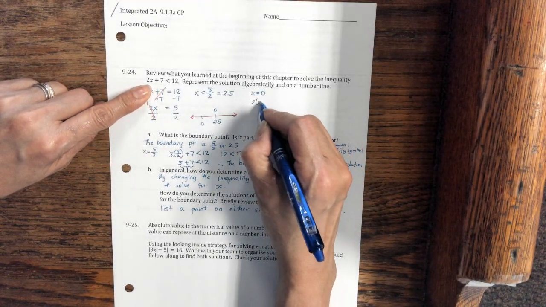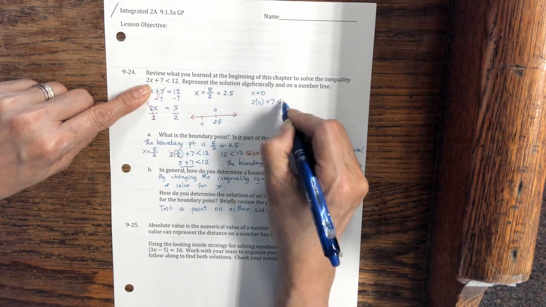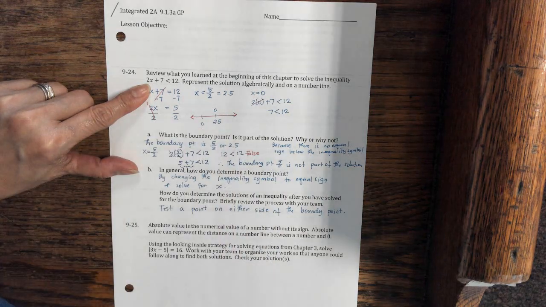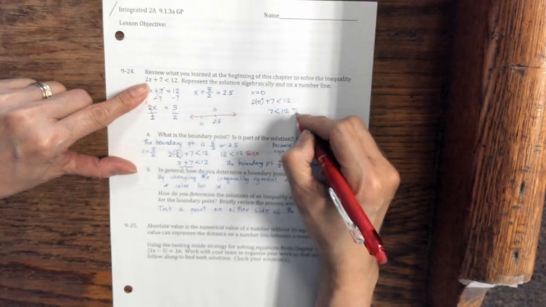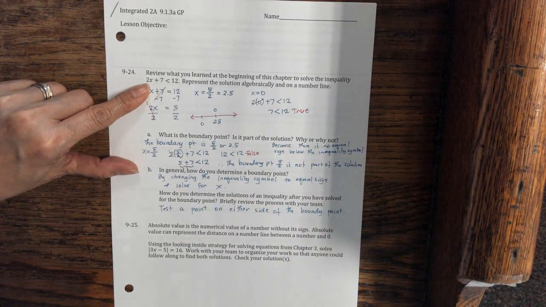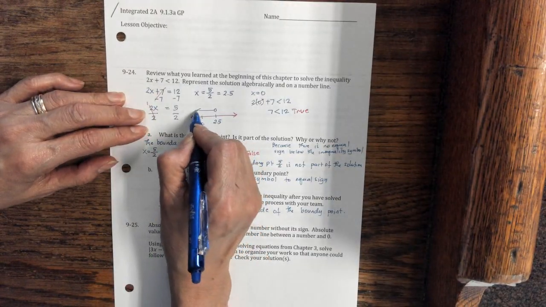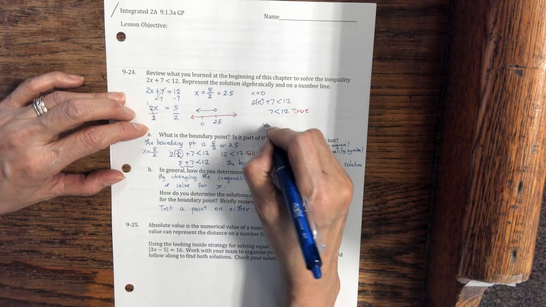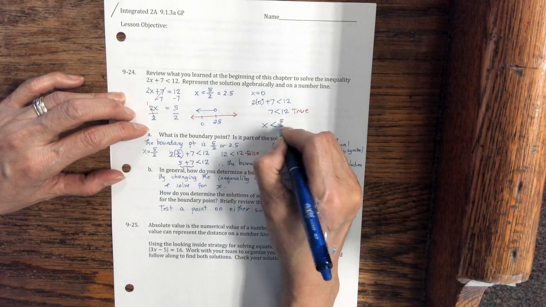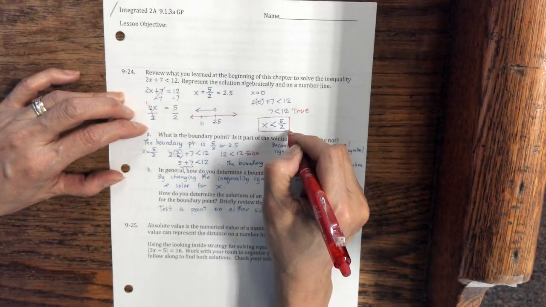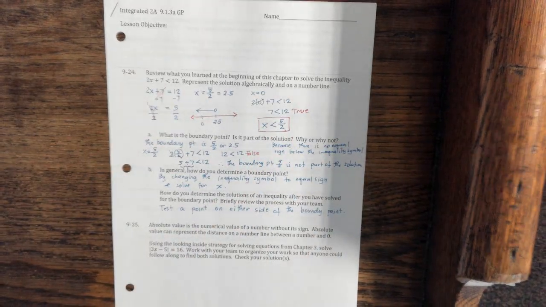So 2 times 0 plus 7 is less than 12. 2 times 0 is equal to 0, so 7 is less than 12. Is 7 less than 12? It is true. And therefore, the left side is part of the solution. Therefore, we put the line going to the left. And therefore, our answer is x is less than 5 over 2. So that's our answer for our first problem.